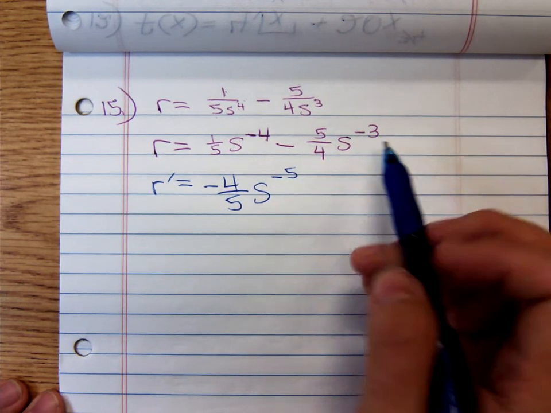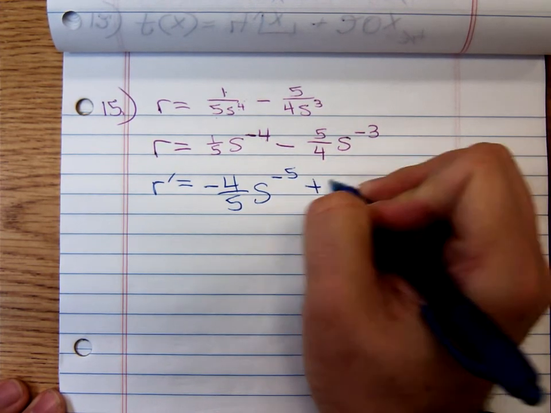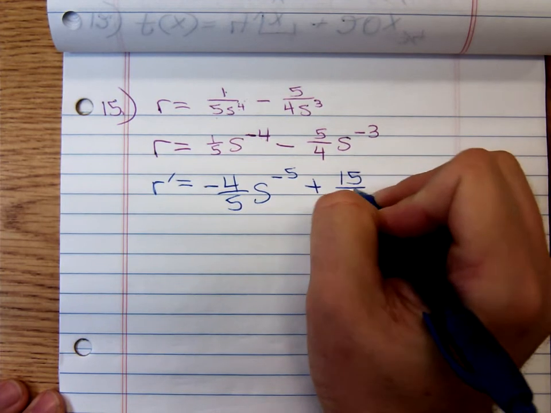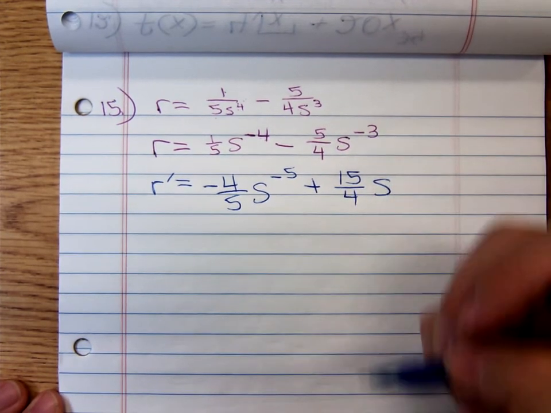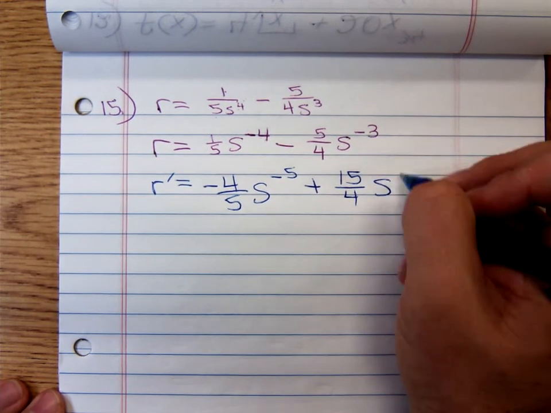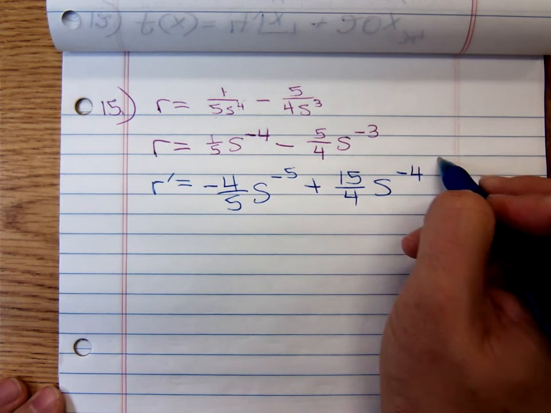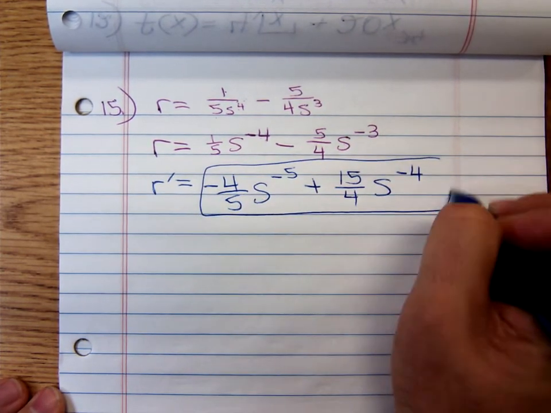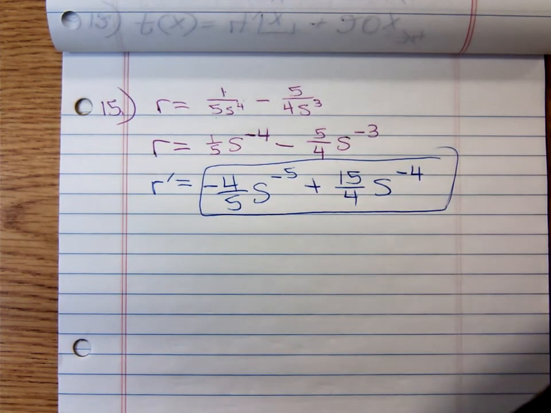Negative times negative, that's going to give me a positive 15/4. Subtract 1, what am I going to have as my new exponent here? -3 minus 1 gives me a -4. Yes. Okay.